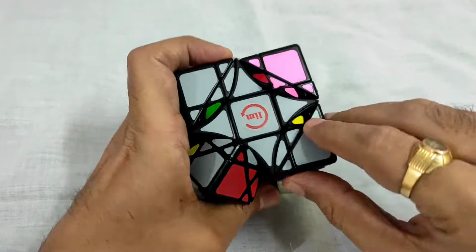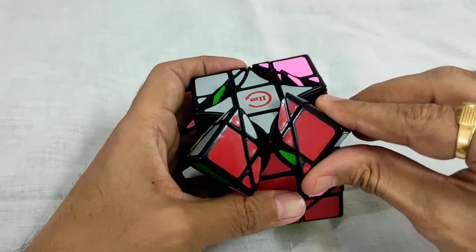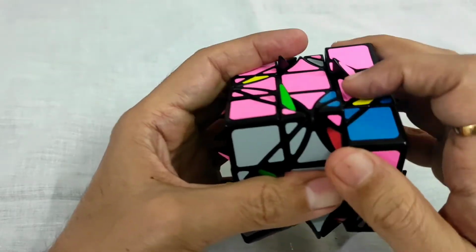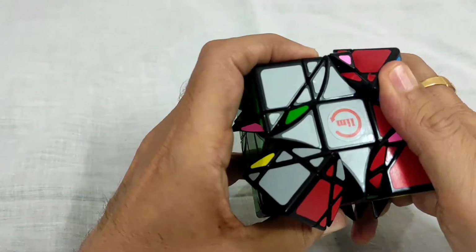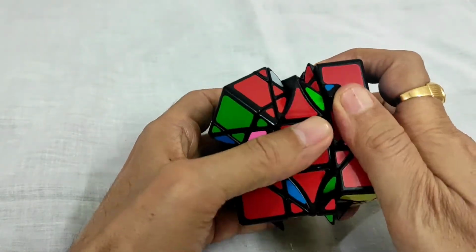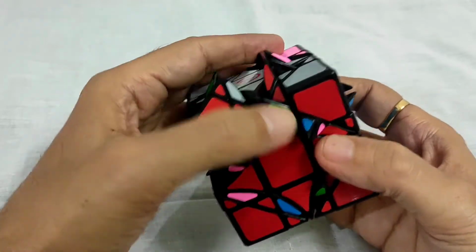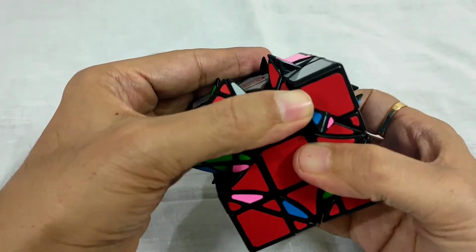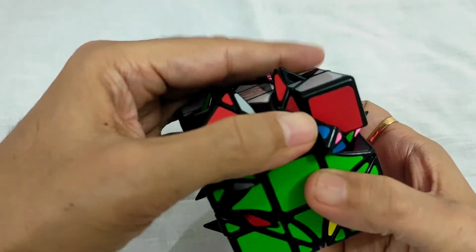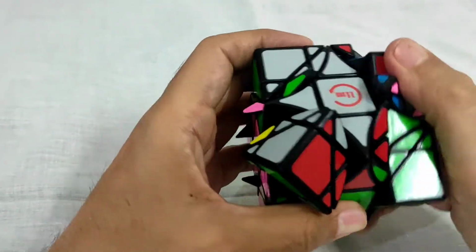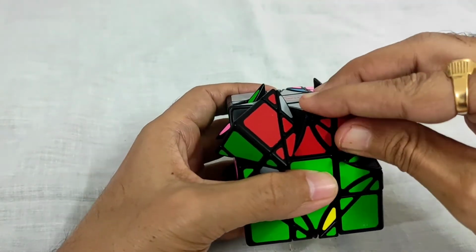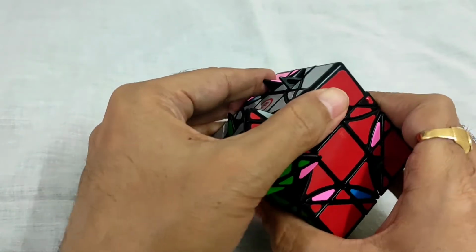Okay, so it is up, then up, down, back. Now we have to move this tool here, bottom layer, into this position, then again up, and now down, back, and now bring this to its original position.